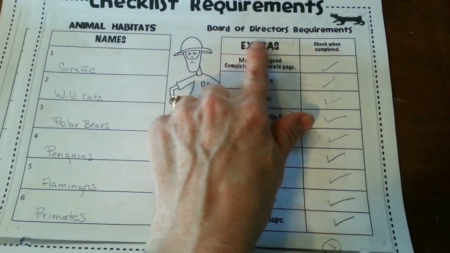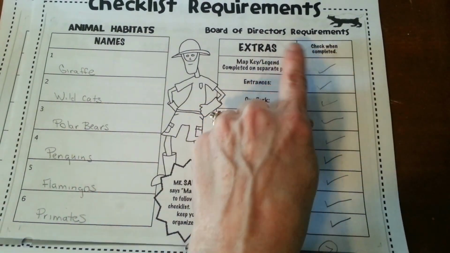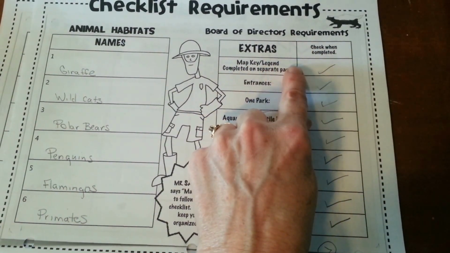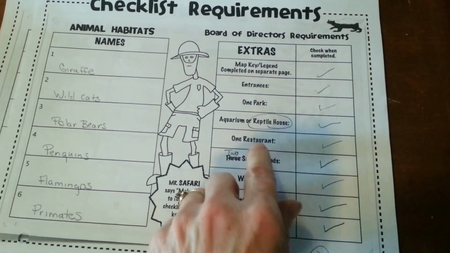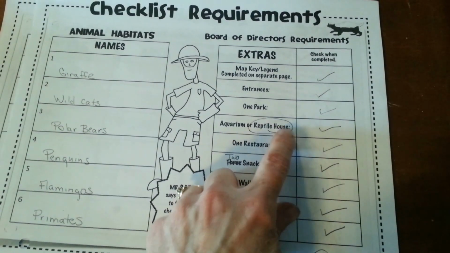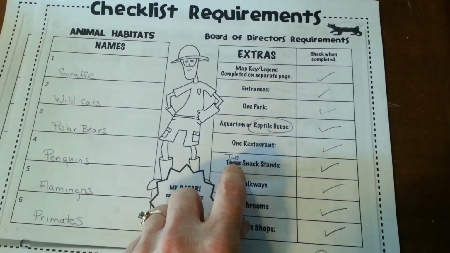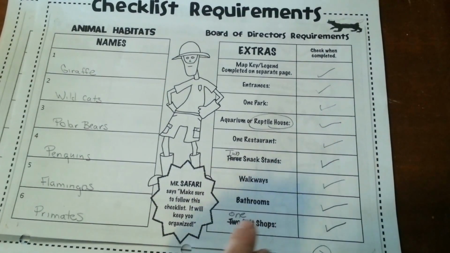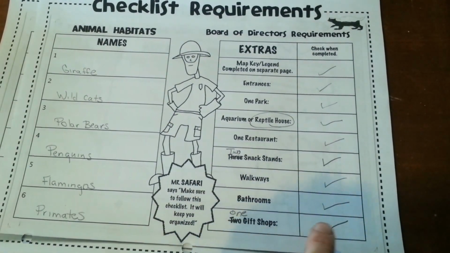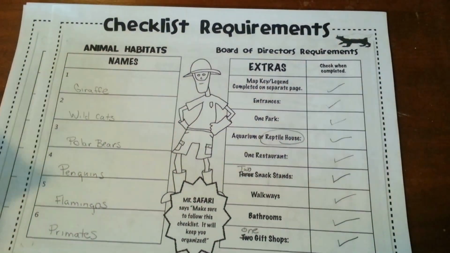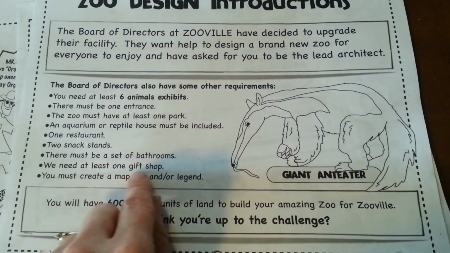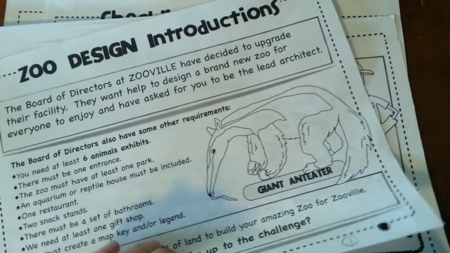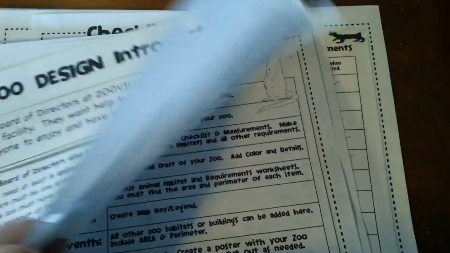Okay? This is the extras or the board of directors requirements. So that's the map key or the legend. And go back and watch the video if you're not sure how to do it. And then there's all the things. Now, I picked a reptile house, so I circled that. And the requirements said 2 snack stands, so I put in 2. And then it said 1 gift shop, so I just put in the 1. So that was a little bit different from the board requirements up here, because it says 2 snack stands and 1 gift shop. Okay, so after that, let's go back to our checklist.